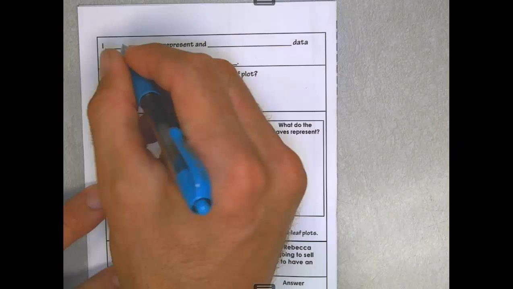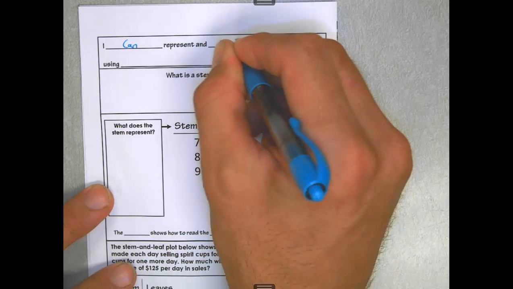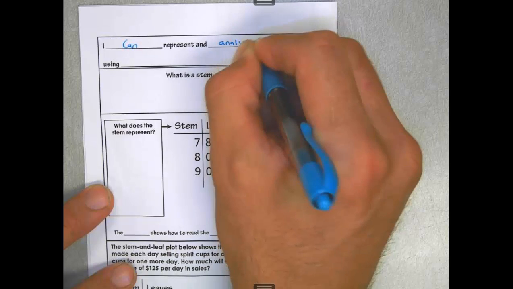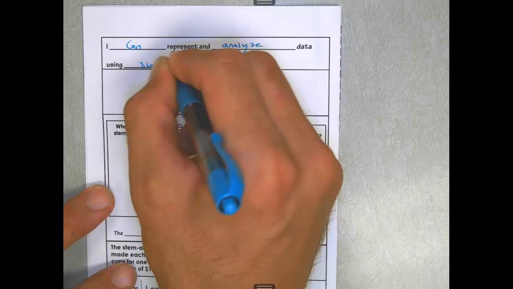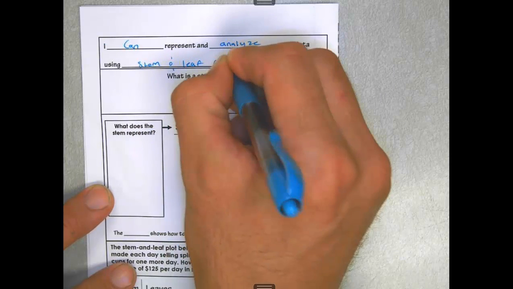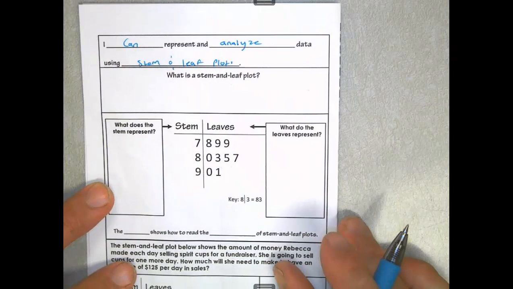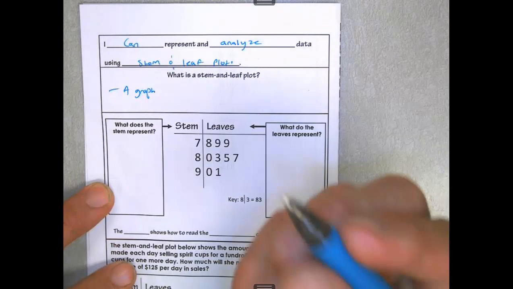All right, so I can represent and analyze data using stem and leaf plots. That is your learning target. So what is a stem and leaf plot then? A stem and leaf plot is a graph that represents data using a table.